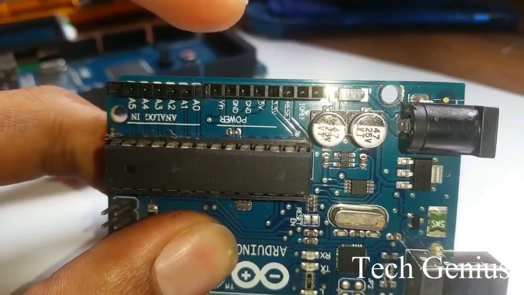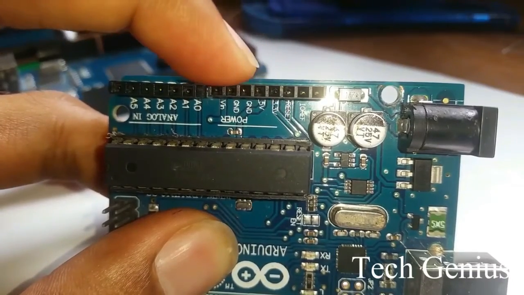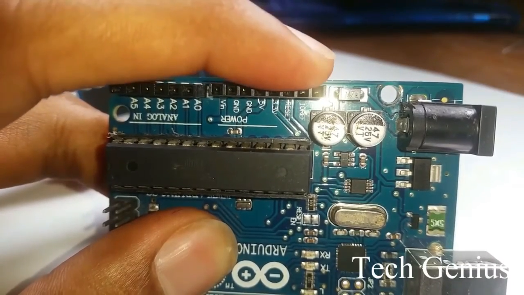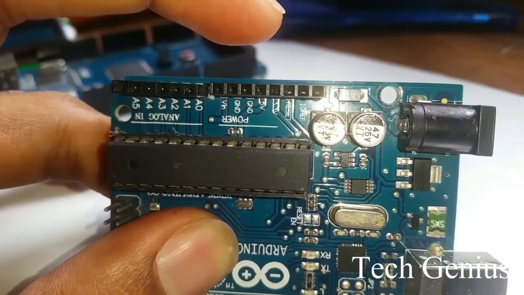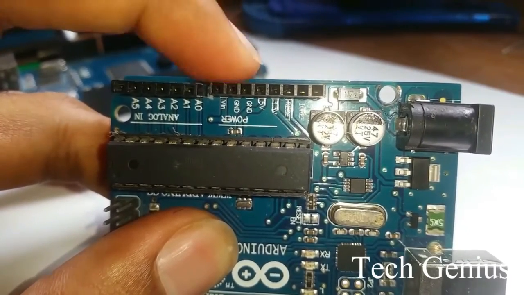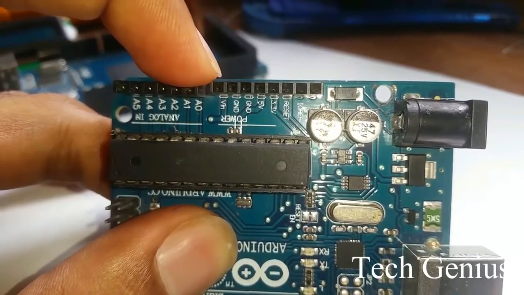This part of the board is the power supply pins. This is where the electricity gets in and out, and it has 5 volt and 3.3 volt output pins, which can be used as a power supply. And also there are 2 ground pins. The Vin pin is another way for the electricity to get into the board.